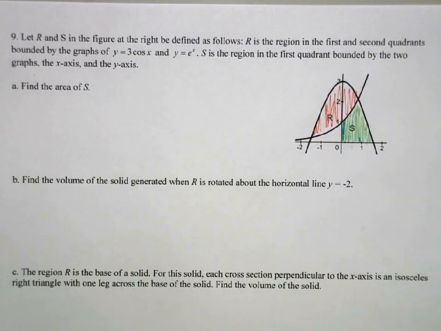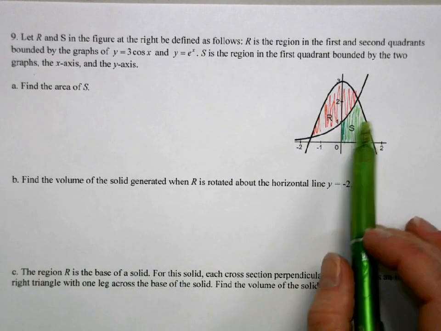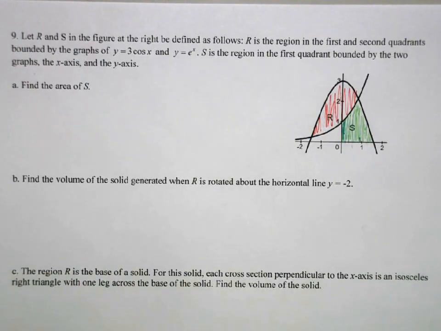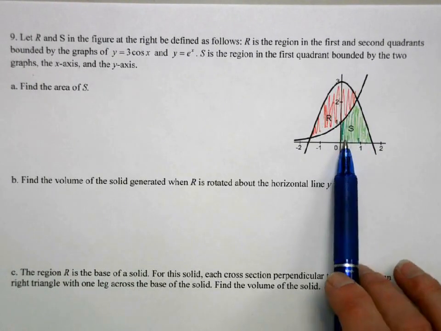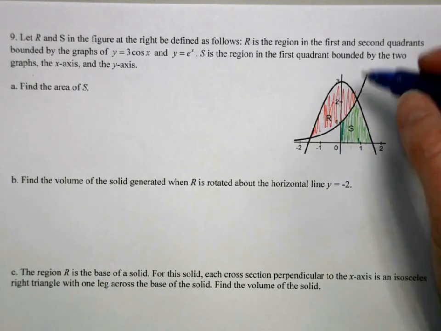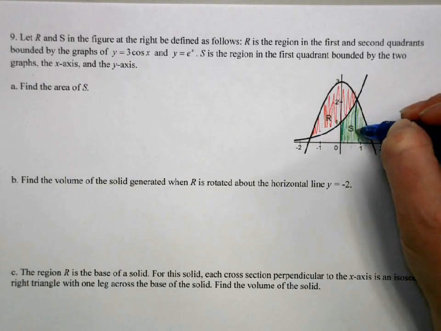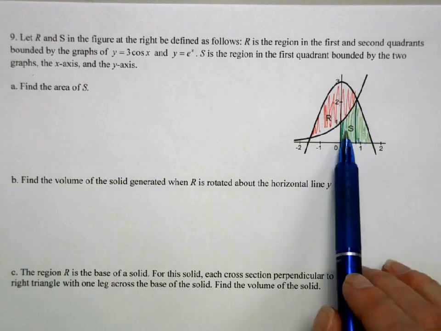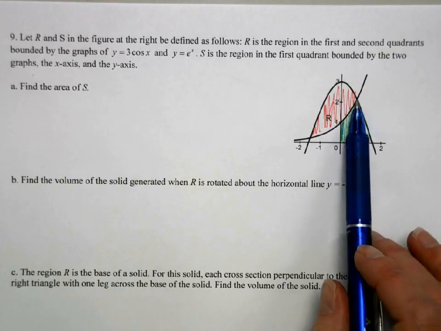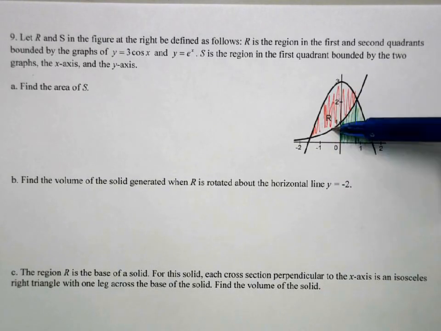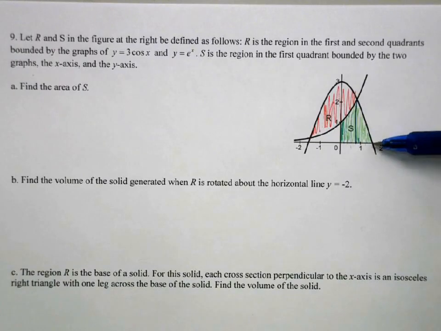As I'm looking, we're going to integrate going across this way, but in each one, we're just going to integrate from here to whatever this point is of e to the x, and then from this point to this point of just the cosine function. So I need to find this point here, and I need to find this point here.